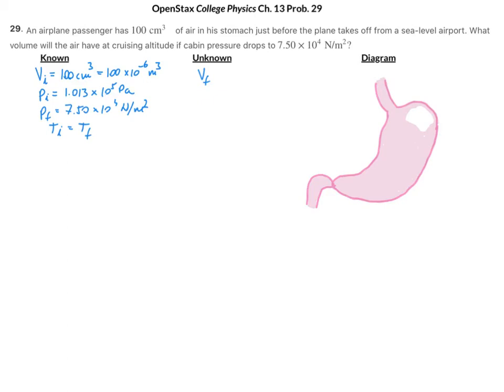changes. So we know that at sea level, initially, we have P initial, V initial is nRT initial, and then at cruising altitude, we have P final, V final equals nRT final. From this, setting nR equal to nR, we end up with P initial, V initial over T initial equals P final, V final divided by T final.